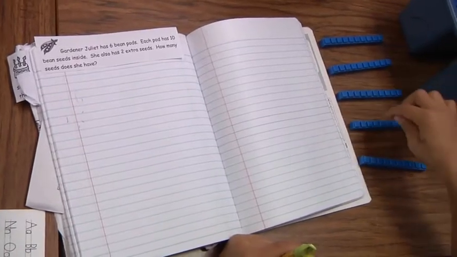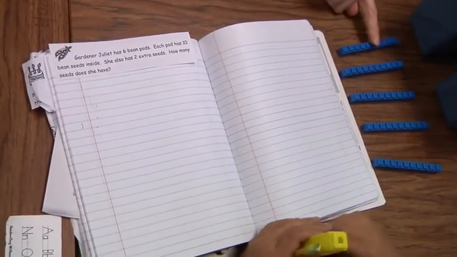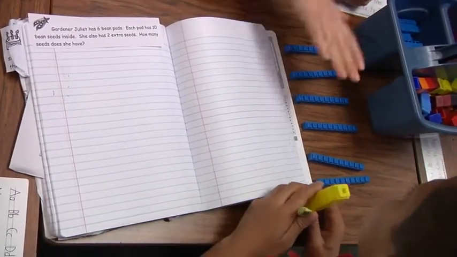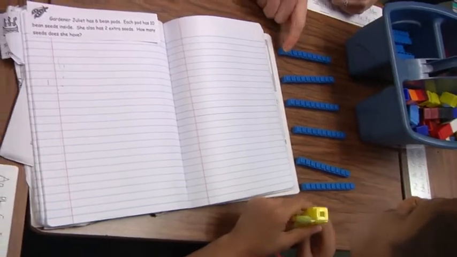10, 20, 30, 40, 50. Okay, are there 6 bean pods here? No. We need one more. Okay. So, and then, oh, I like how you use these. Why did you choose these?